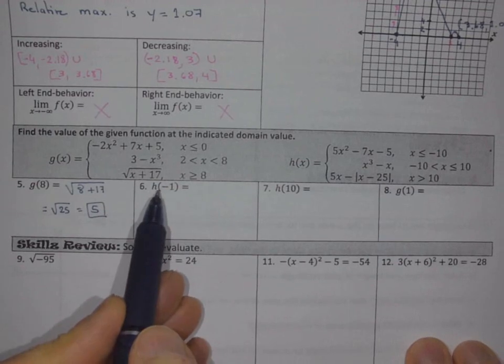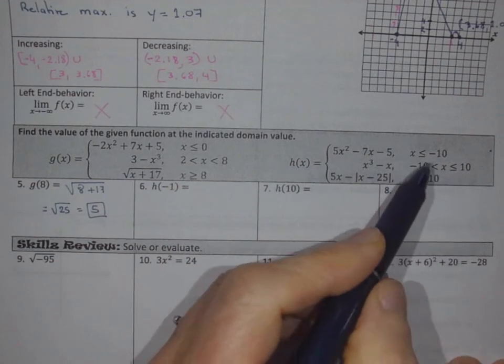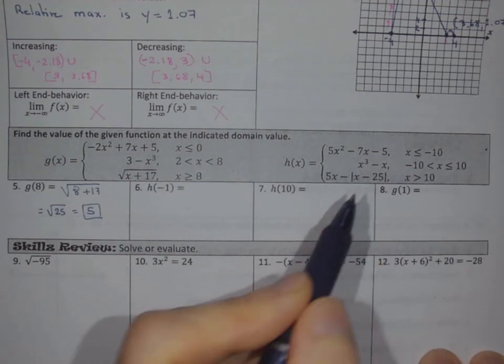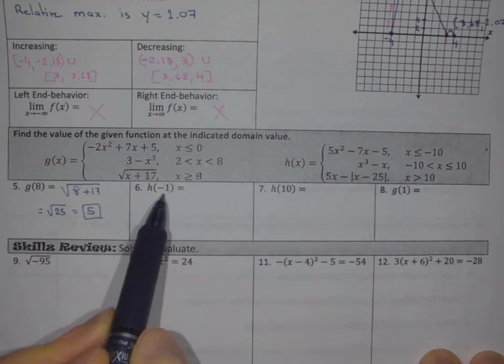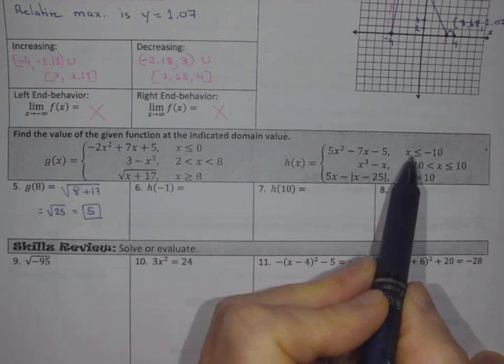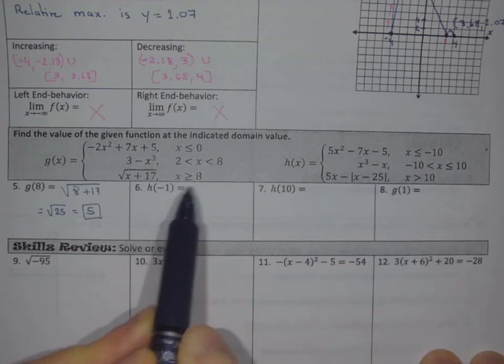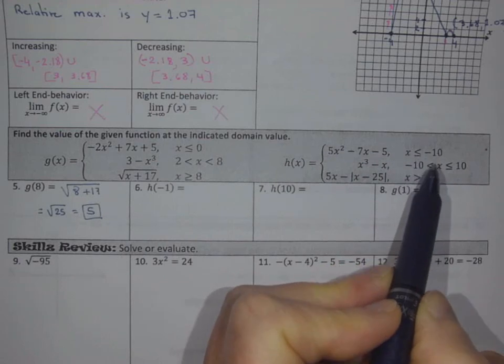Then the next one is h of -1, so I'm going to my h piecewise function, and I need to figure out in which of those three pieces or branches I will enter my input of -1. Look at your domain for each section of the piecewise and ask yourself, is -1 less than or equal to -10?